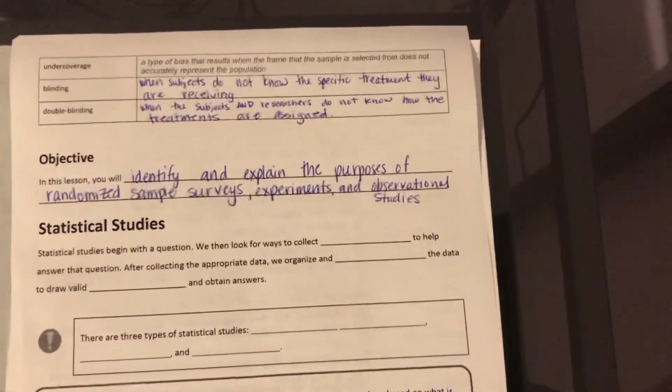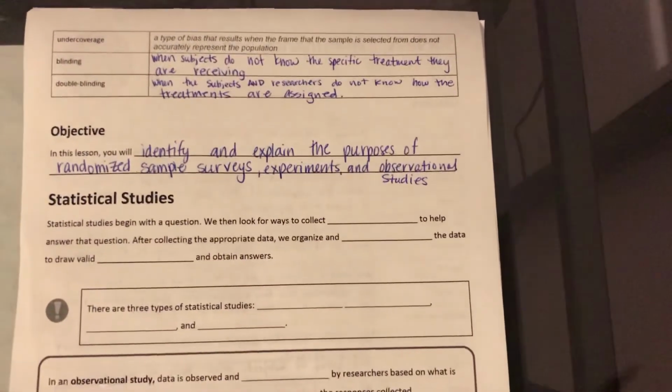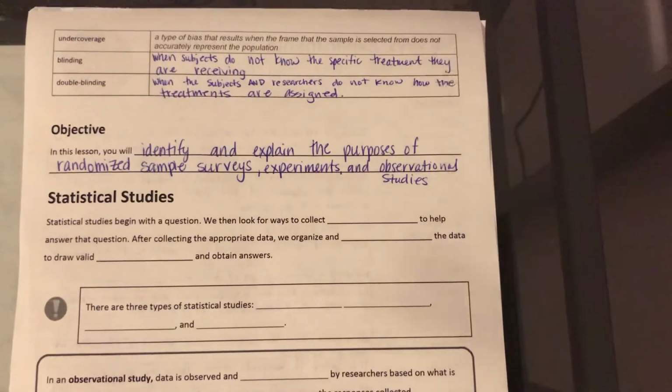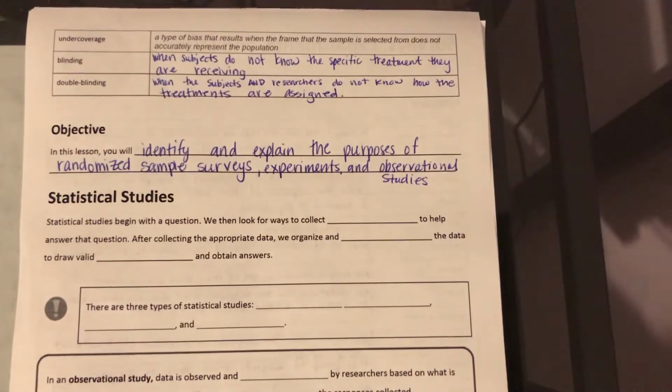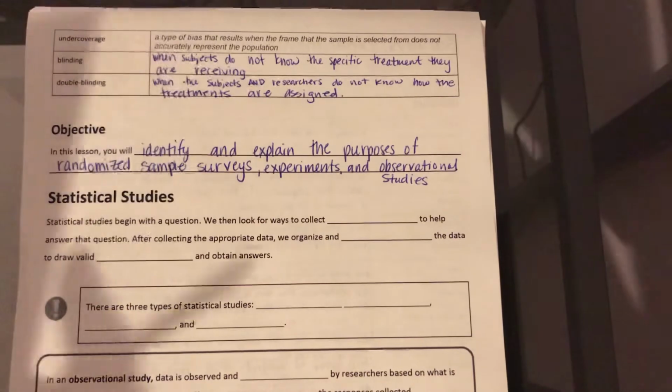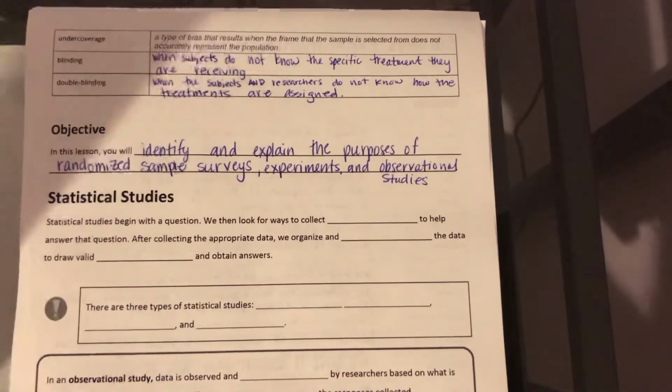Okay. So right there. Those are the last two vocab words. Again, if you want to pause it and write them down. And then finally, the objective is also already written in, because I don't want to waste time doing that. I'm just going to read it off and we're going to start from there. Okay, so we're going to start with the objective.